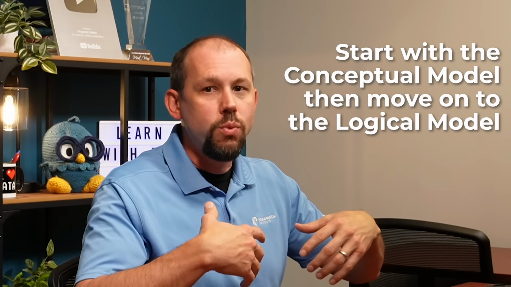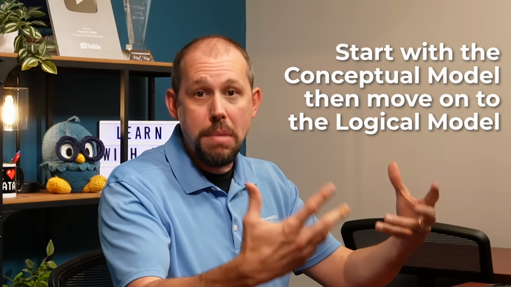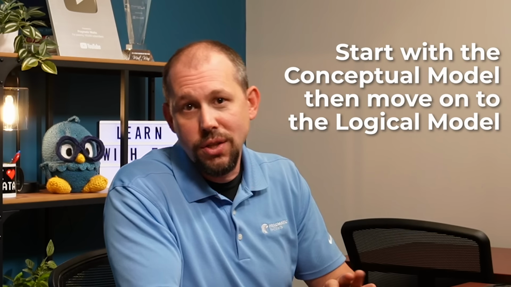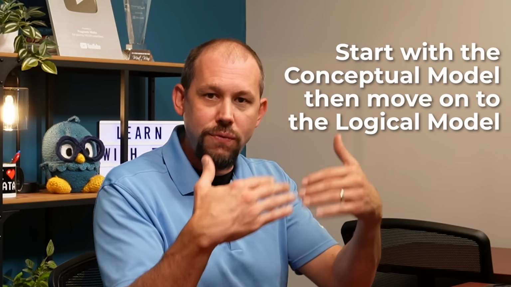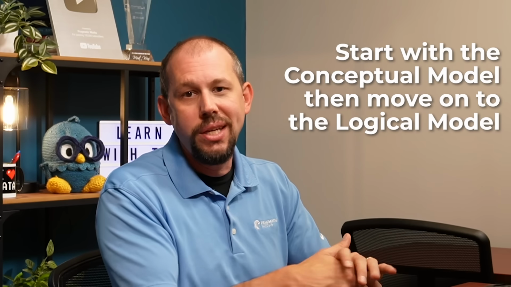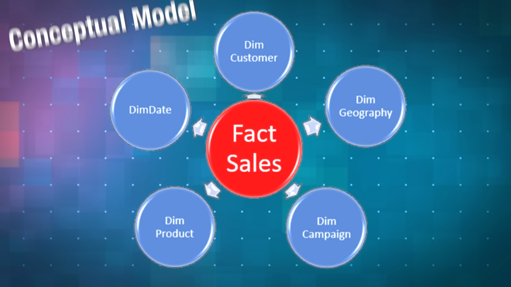In Power BI, we primarily are going to work with the conceptual model, and that's where we start. That's where the idea and the conception of the model begins, and then we move on to the logical model, where we start defining those columns and those attributes and putting that into the data model. So those are the 3 types of data models that we're going to be working with. I'm going to show you in the demo how to do a conceptual model quickly, and then we'll move on to the logical model. So this right here is an example of a conceptual model.